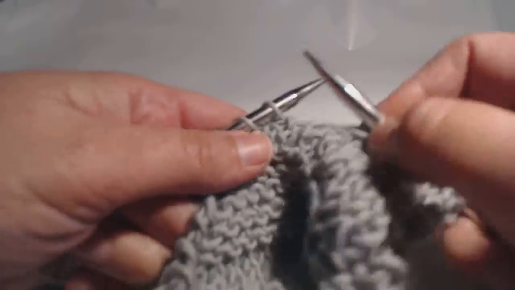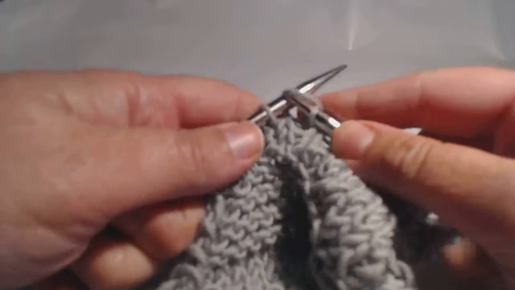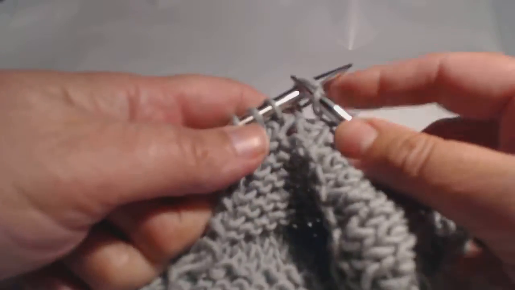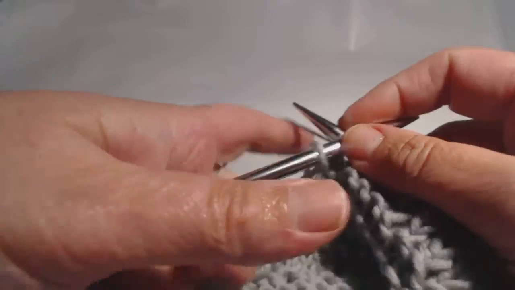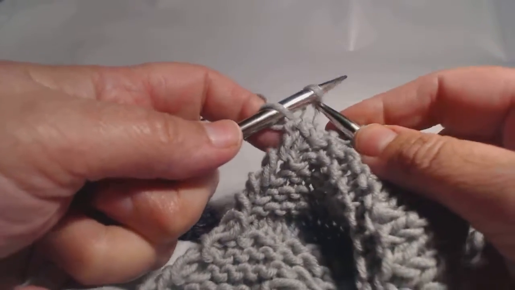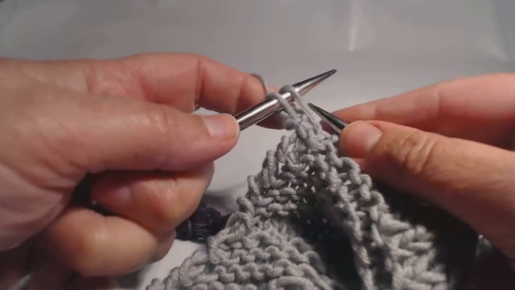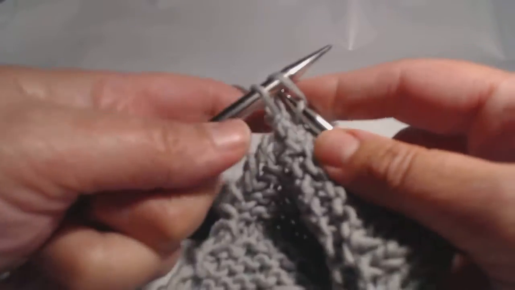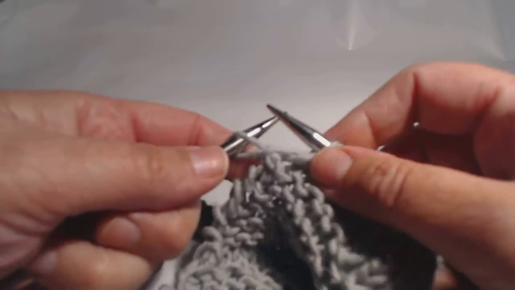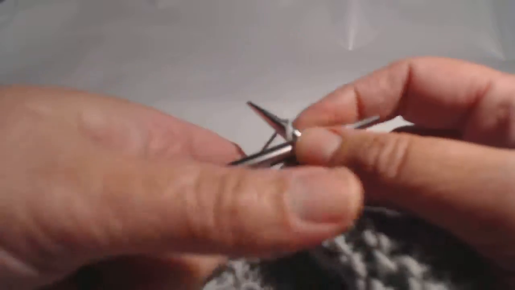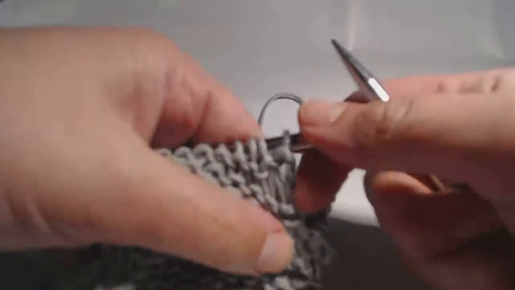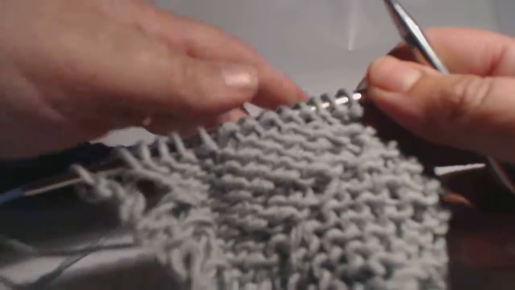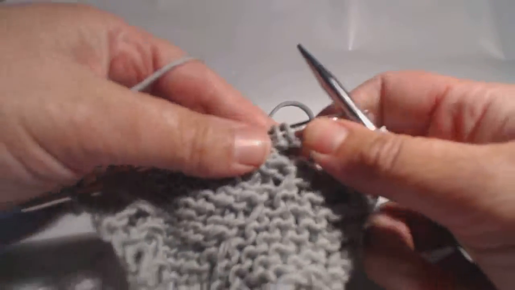Once the center point is reached, the maximum number of stitches on the needle, the knitter begins to decrease the number of stitches on every row. And I can show you how that is done. The interesting fact about that is that the decreased stitches use more yarn than the increased stitches. So it does not decrease at the same rate that it grows. And that's what creates the unique asymmetrical shape of the shawl.